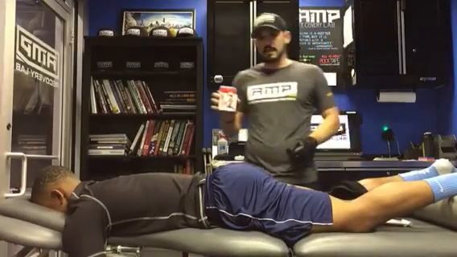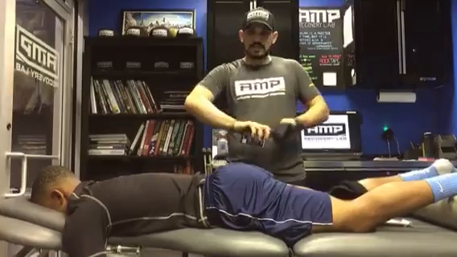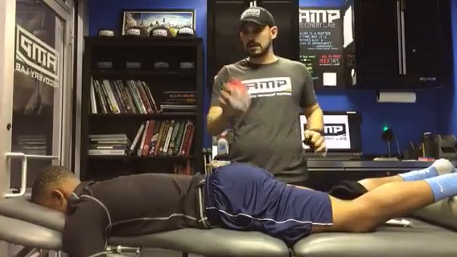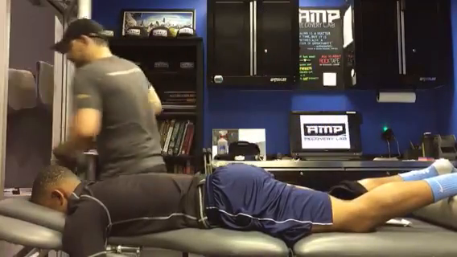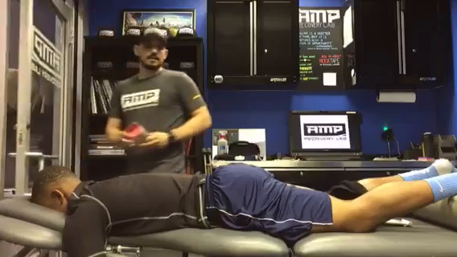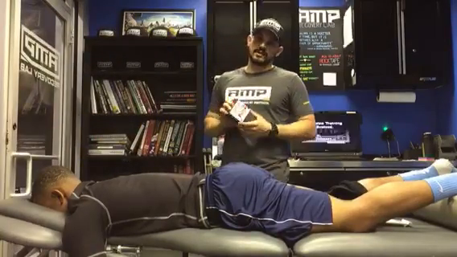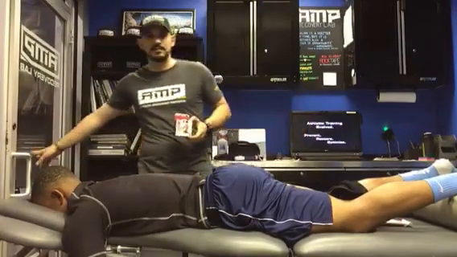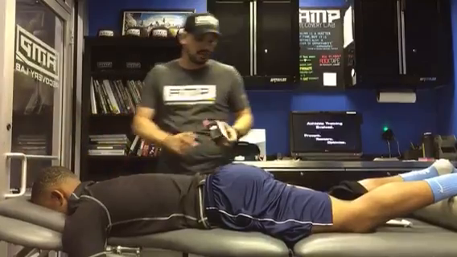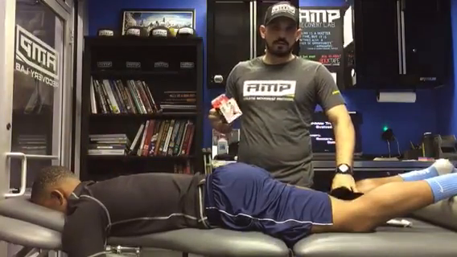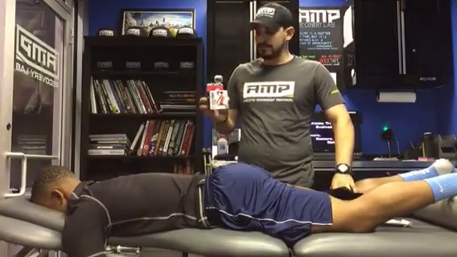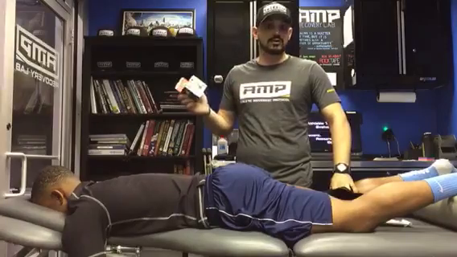Rock Tape is a brand of kinesio tape. You can check them out at www.rocktape.com. It's a very, very high quality kinesio tape, not like the KT tape you get at your local drugstore that maybe falls off after a couple of hours. This stuff, I've had it on athletes for as long as a week.